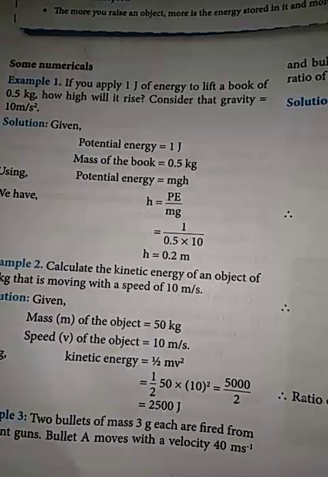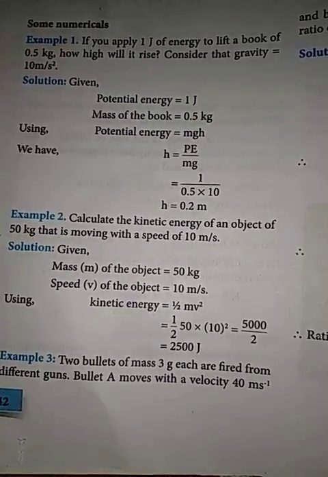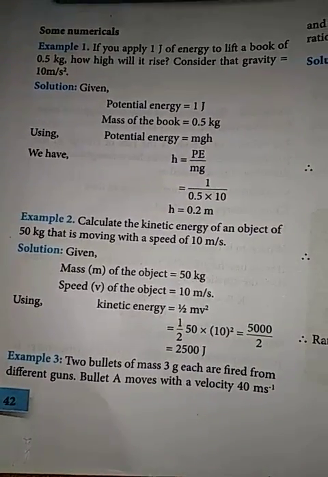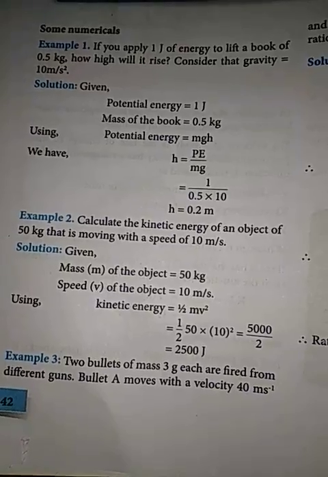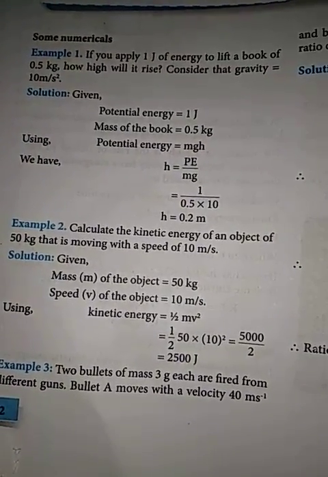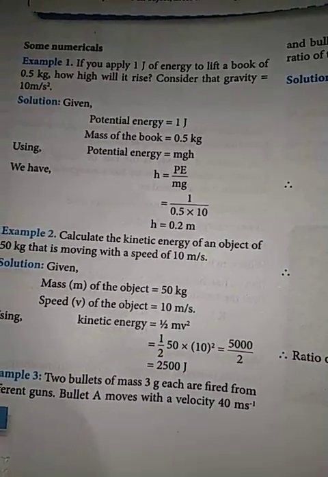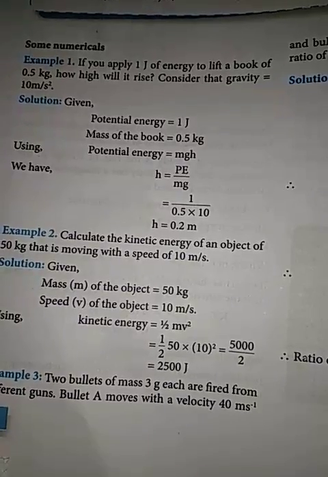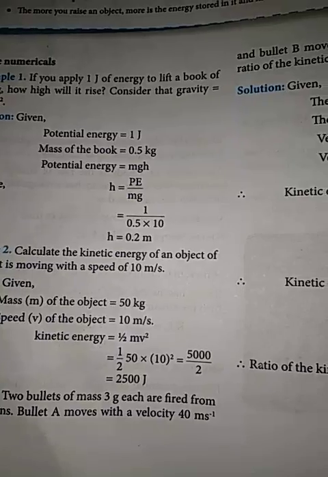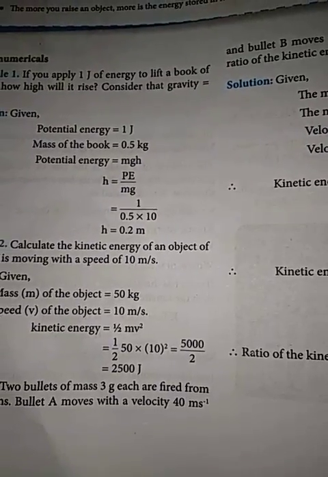Example 2. Calculate the kinetic energy of an object of 50 kilogram that is moving with a speed of 10 meter per second. Given mass of the object m is equal to 50 kilogram, speed of the object v is equal to 10 meter per second. So using the relation, kinetic energy is equal to half into mv square. Now substitute the corresponding values of mass and velocity. Half into 50 into square of 10, that gives 5000 by 2, which is equal to 2500 joule.